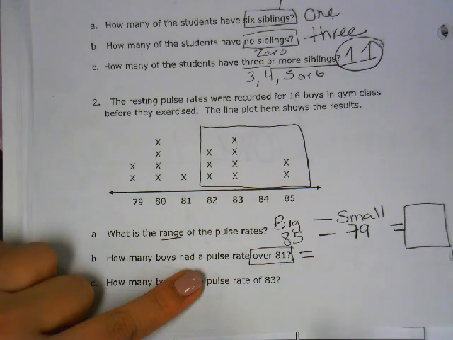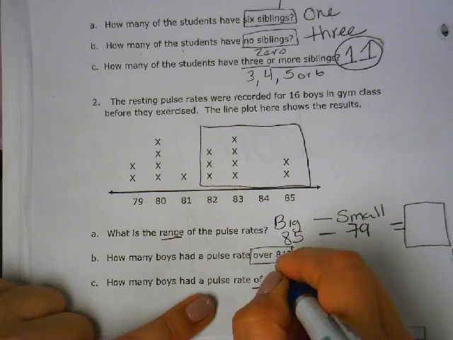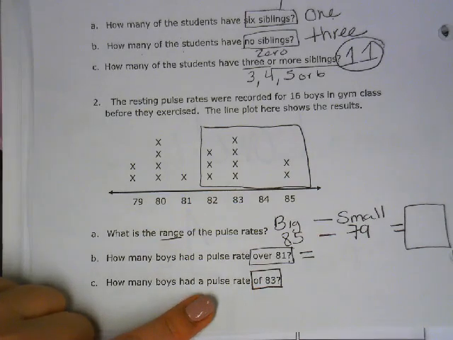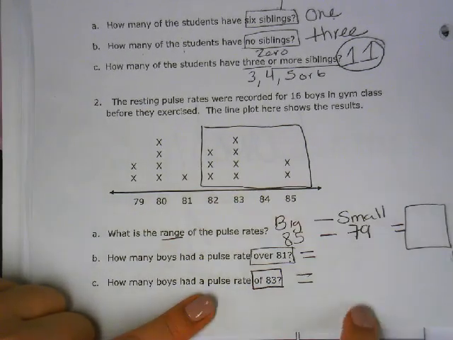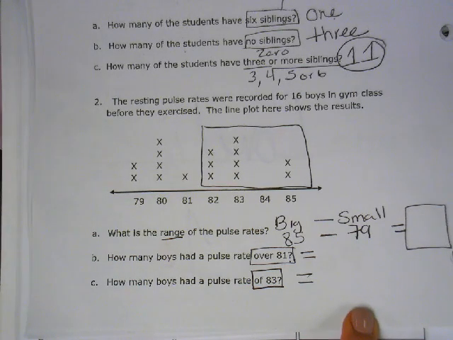All right. How many boys had a pulse rate of 83? So how many had a pulse rate of exactly 83? Count how many X's are on the 83. How many X's are on the 83? If we need to pause, we can pause here before we move on to the next section.